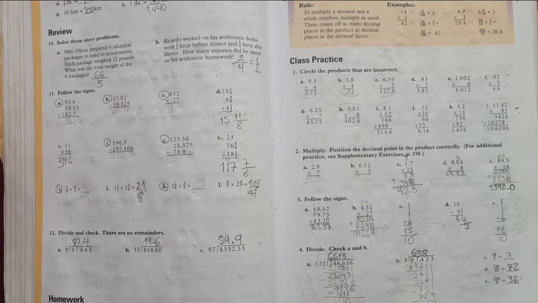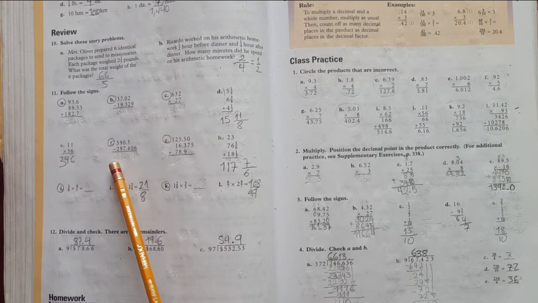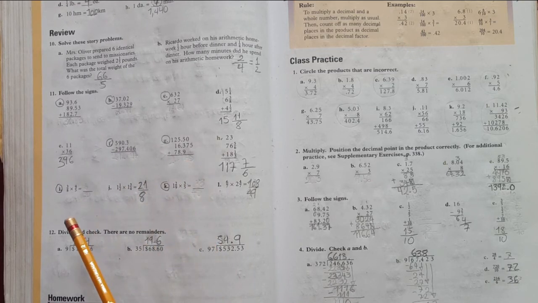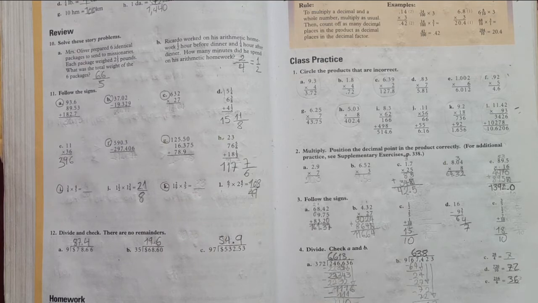From now, let's do it. 2 minutes. 2 minutes to do it, so write it down quickly. Here you just need to add. Here is subtract, multiply, subtract, add, multiply, and multiply. And that's it. Let's do it.